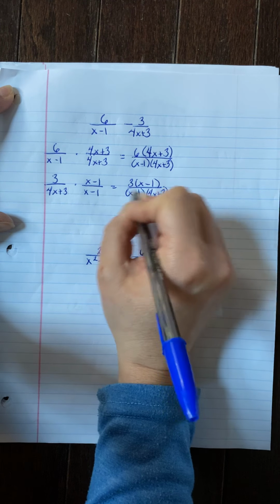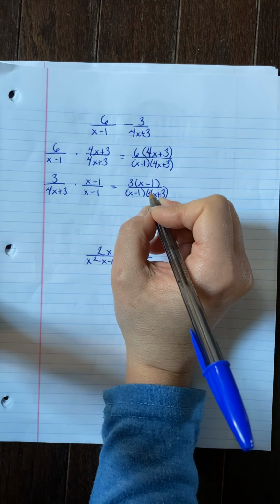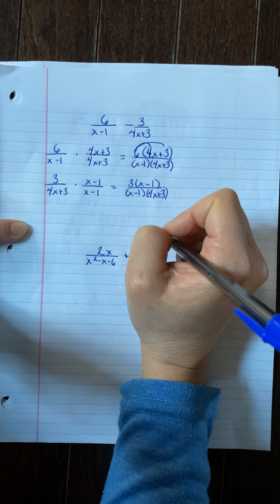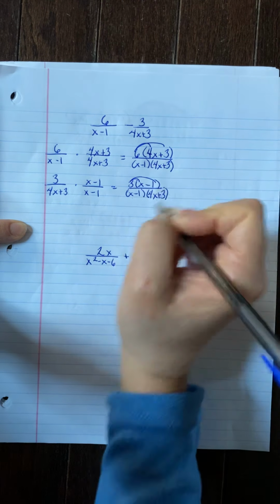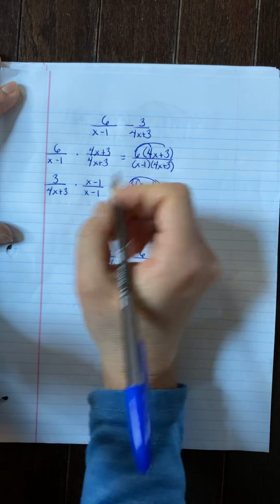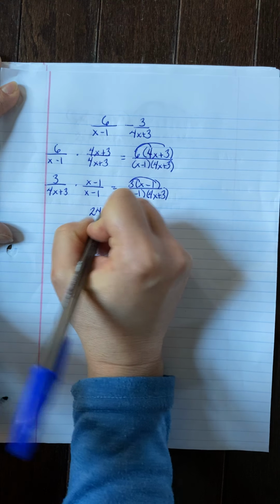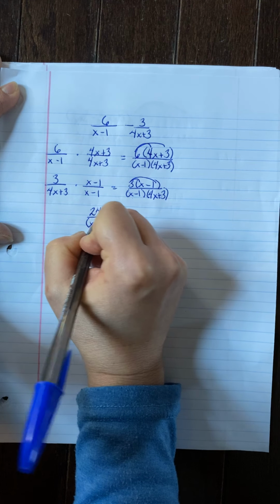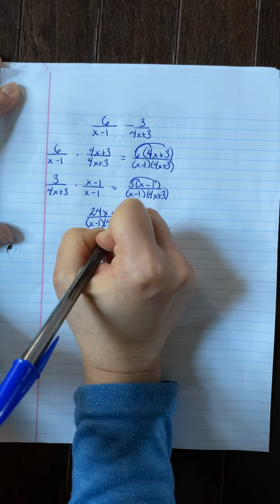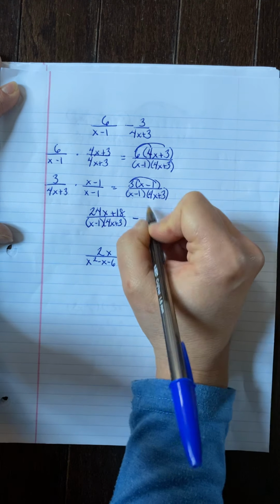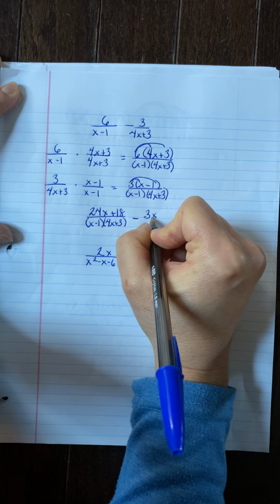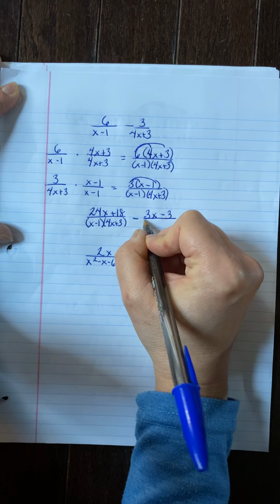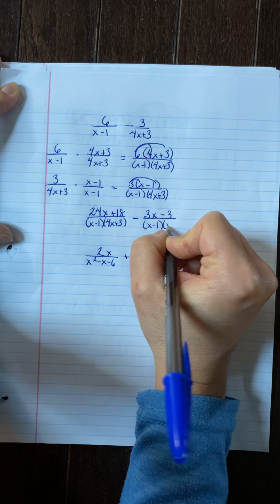We are not combining or factoring out our x minus 1 and our 4x plus 3, but we are going to distribute the 6 to the 4x plus 3 and the 3 to the x minus 1. So I know that 6 times 4 is 24x, and 6 times 3 is plus 18, over x minus 1, 4x plus 3, minus 3 times x is 3x, 3 times negative 1 is minus 3, over x minus 1, 4x plus 3.